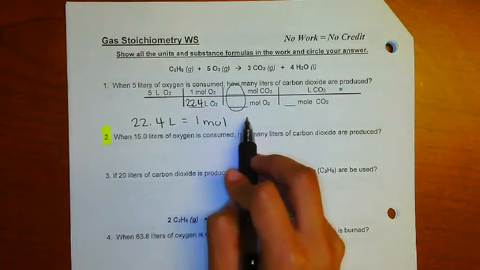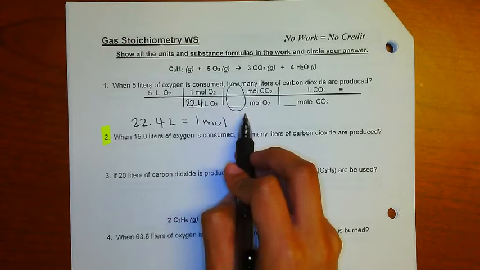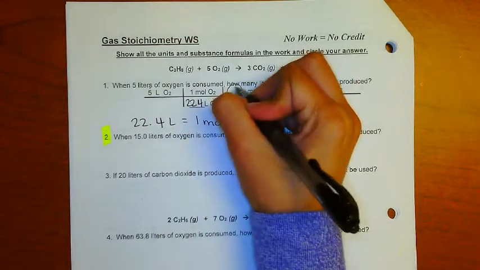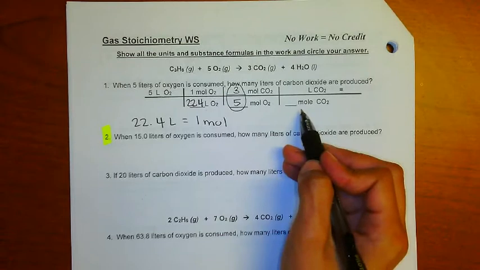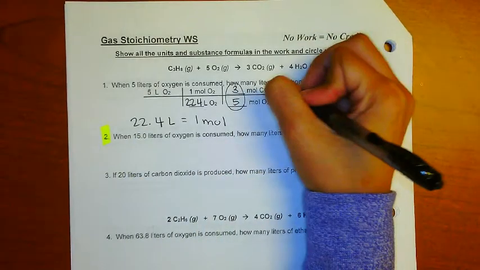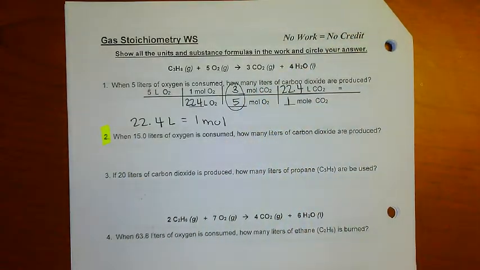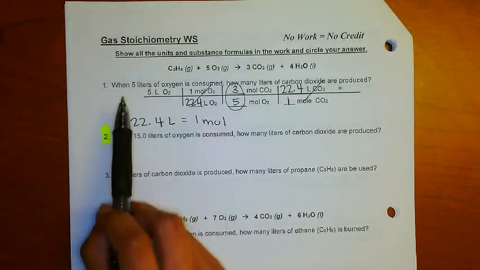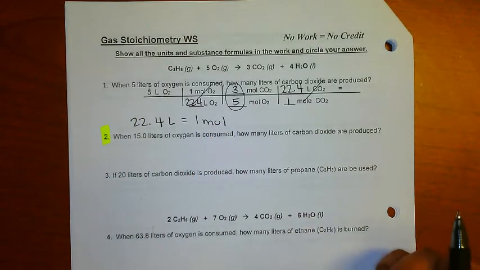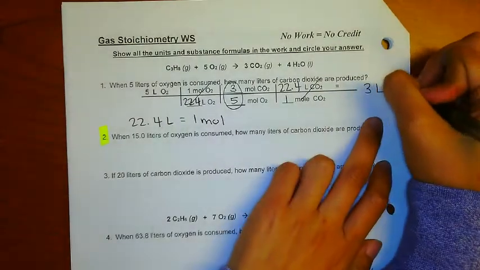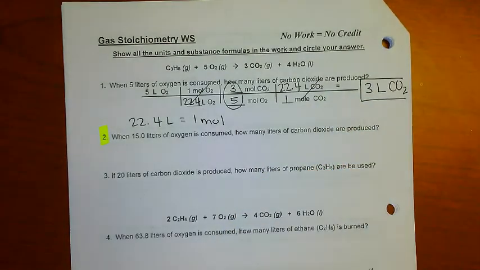Okay, here, this is our mole ratio, and we get that from the balanced equation. So moles of oxygen would be 5, and carbon dioxide would be 3. Okay, and then again we set up our conversion that 1 mole is equal to 22.4 liters. Also notice when you go from liters of one compound to liters of another, this cancels, and so really you're just doing a mole ratio. So 5 times 3 is 15 divided by 5 gets you 3. So you should have 3 liters of carbon dioxide as your answer.